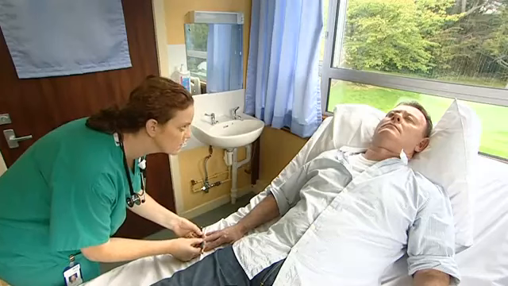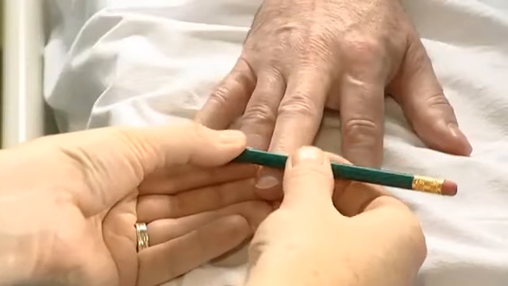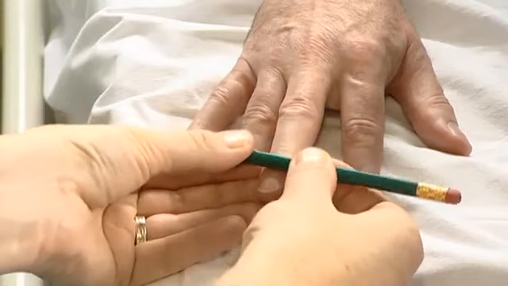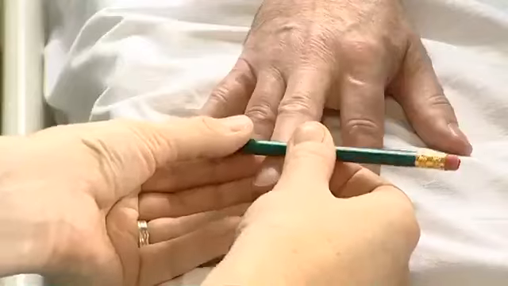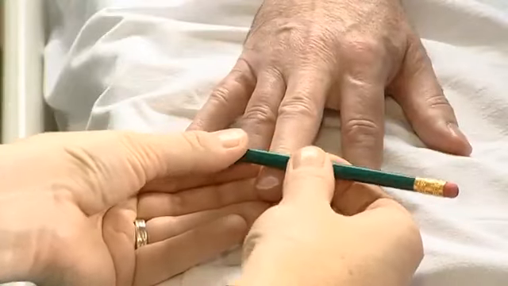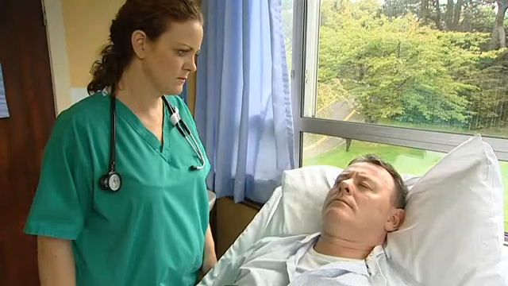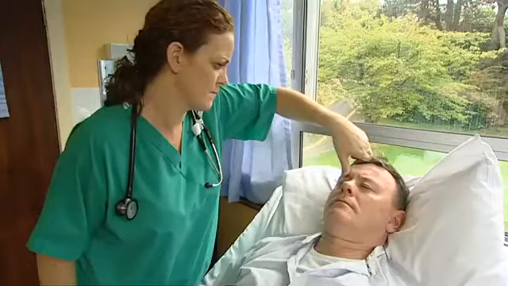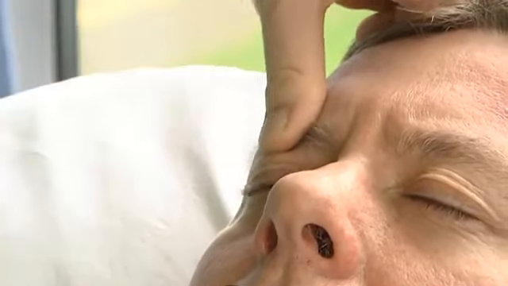When you elicit a patient's response to pain, you should start off by applying firm, sustained pressure to the base of the patient's fingernail using a blunt tool such as a pen or pencil. This should be done on the dorsal aspect of the finger, just proximal to the nail bed and not over the nail itself. A painful stimulus may also be performed by applying firm, sustained pressure to the supraorbital notch, which is located in the bony ridge above the eye.